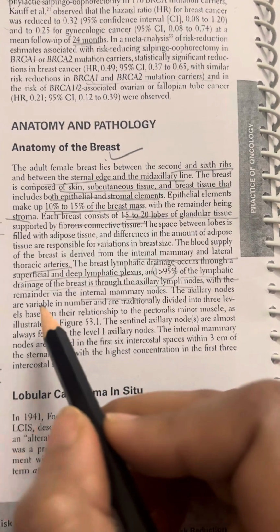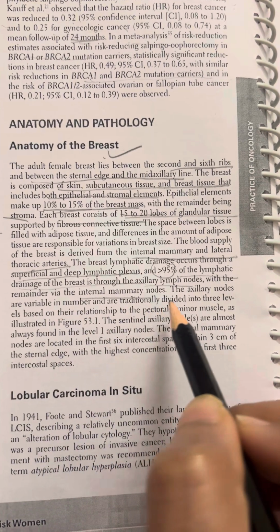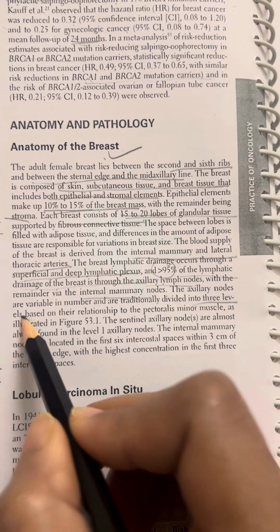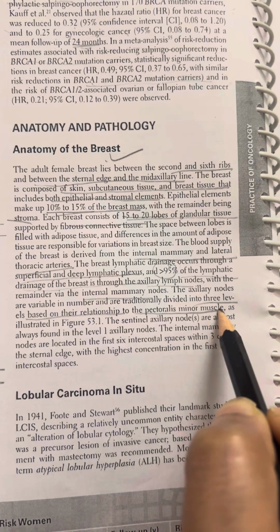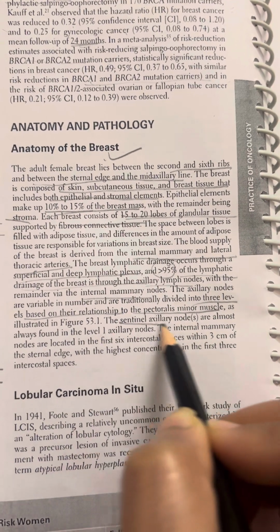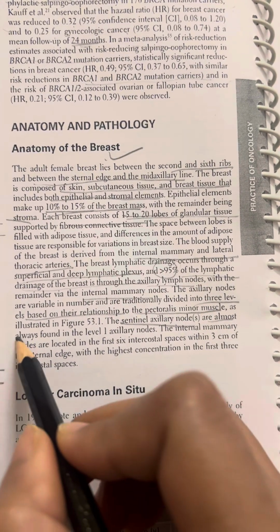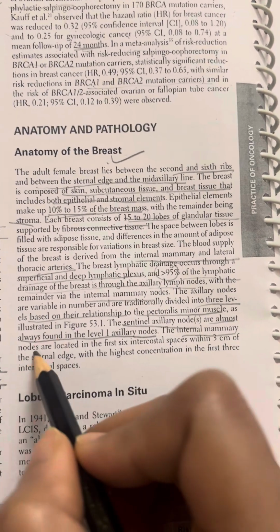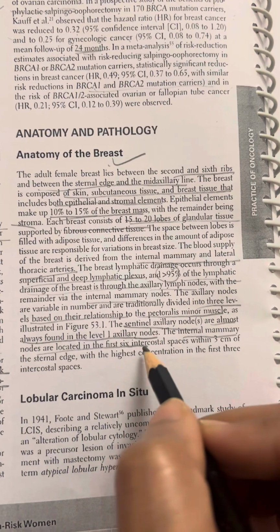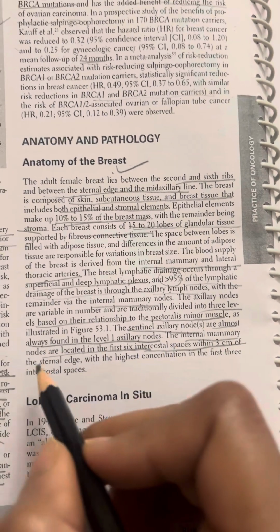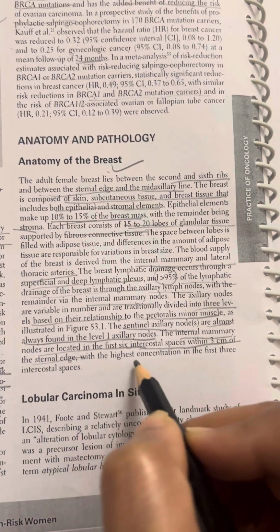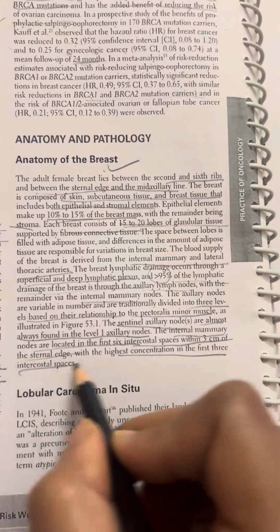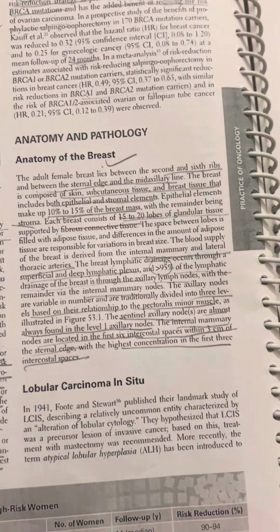The axillary nodes are variable in number and are traditionally divided into 3 levels based on the relationship with the pectoralis minor muscle. The sentinel lymph nodes are almost always found in level 1 of the axillary nodes. The internal mammary nodes are located in the first 6 intercostal spaces within 3 cm of the sternal edge, with the highest concentration in the first 3 intercostal spaces.